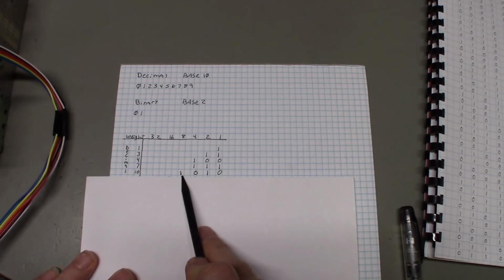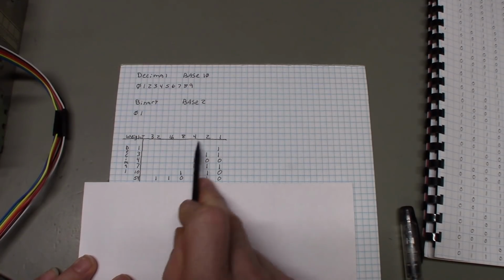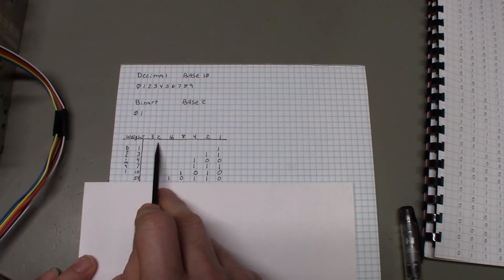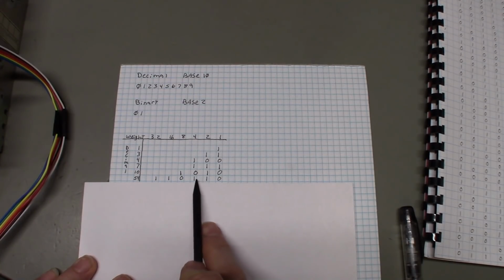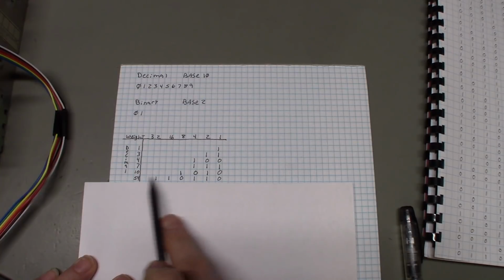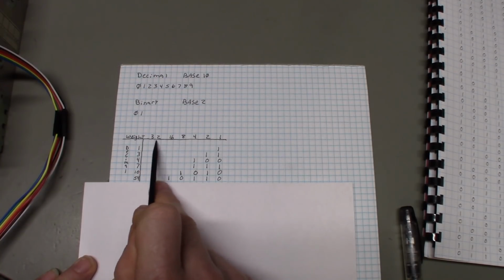But again, see that? We've come out another column. If we take a number like 54, we need to come out to the 32 column. So it's going to be 32 plus 16 plus 4 plus 2 equals 54. It's just that simple. That's all there is to binary. And if you had even bigger numbers, you're just going to have to continue out here.